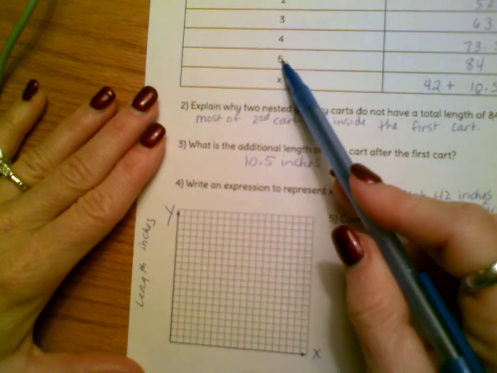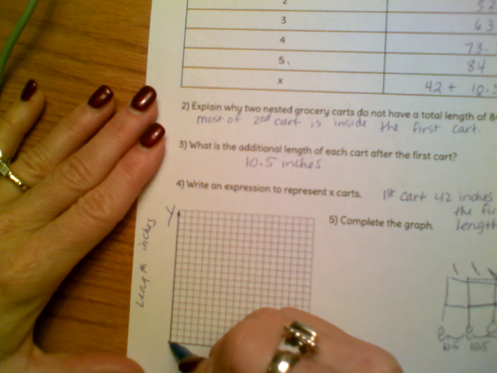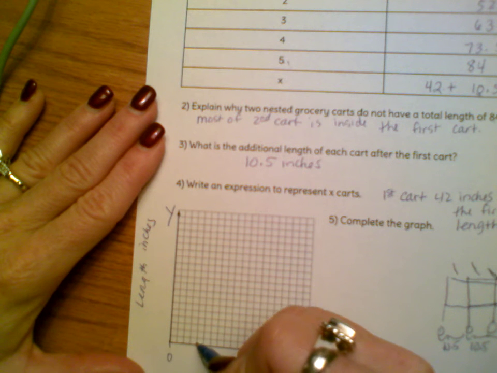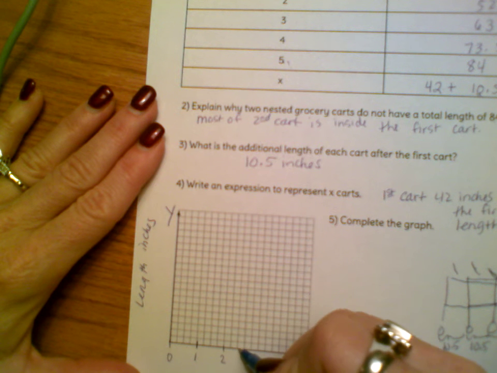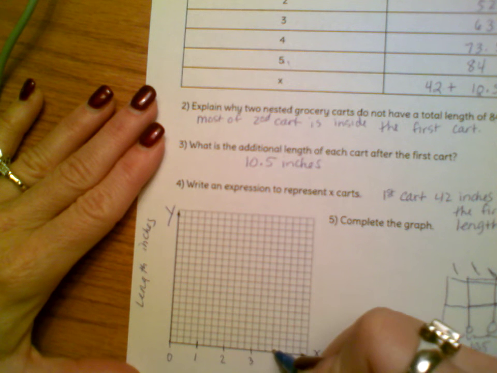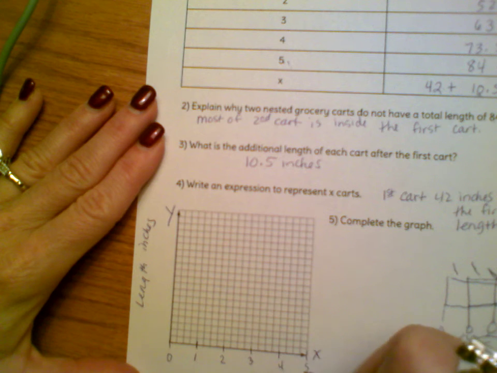And if I want to go up to 5, I'm going to start with 0 here. 1, 2, 3, 4, 5.